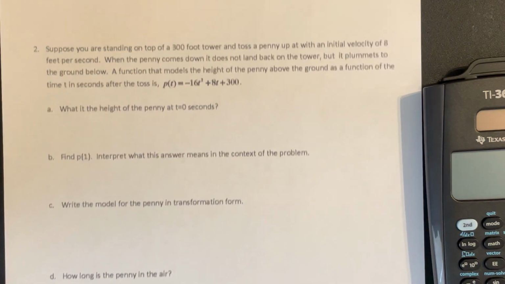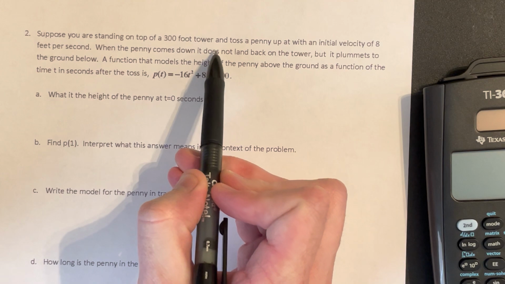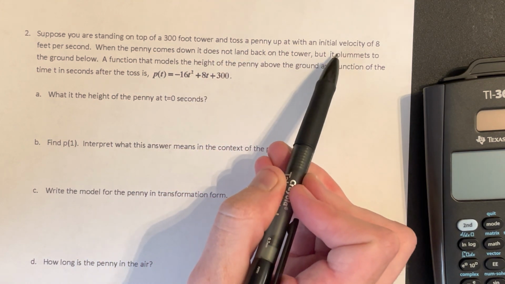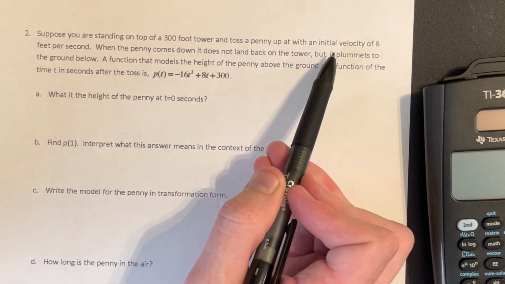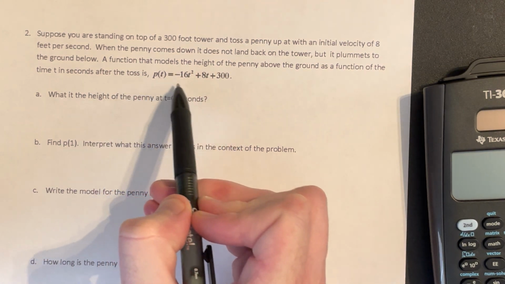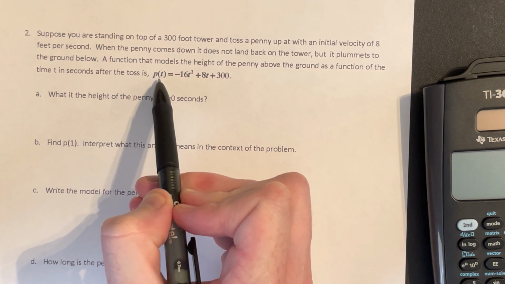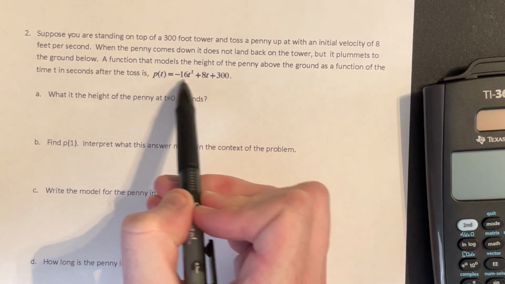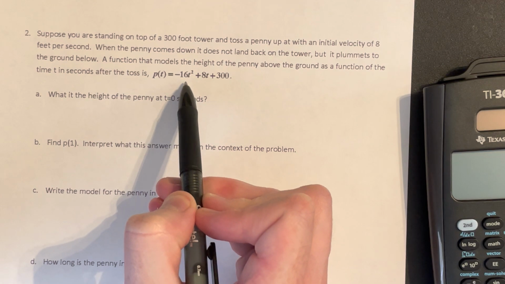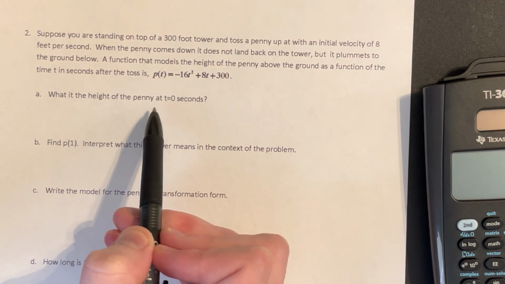Let's look at one more question. Here we're going to stand at the top of a 300-foot tower and toss a penny with an initial velocity of 8 feet per second. We get this equation to model the height of the penny. So P of t is going to be our penny's height. T is the time after the toss. So what's the height after the penny was tossed?